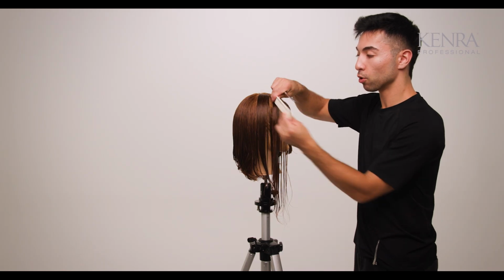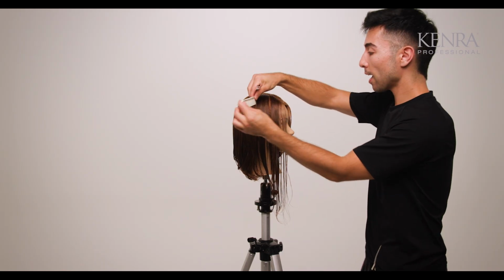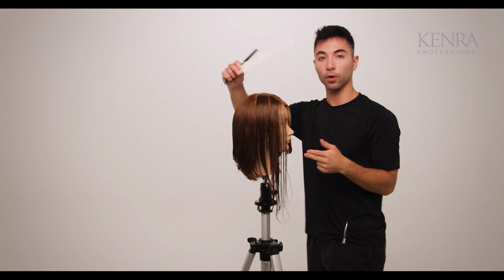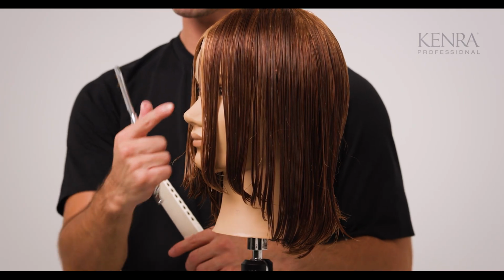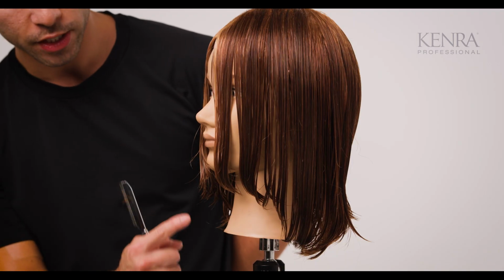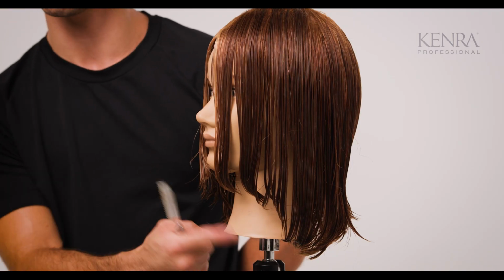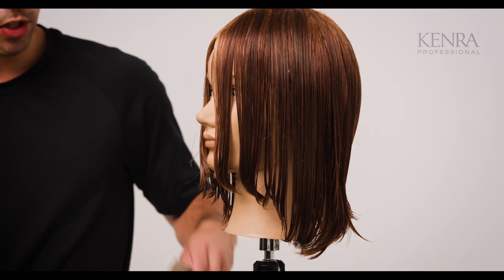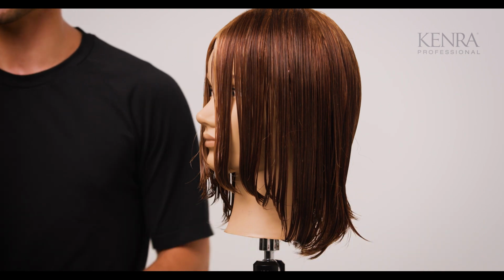So the first step is to pull the hair back and connect to the corners, and then we're going to pull the hair forward and connect to the front. So now your face framing should kind of arc around the face. It'll be shorter in the center, a little bit longer to the outer corners, but we just connected to that bottom perimeter length that we set at the start.